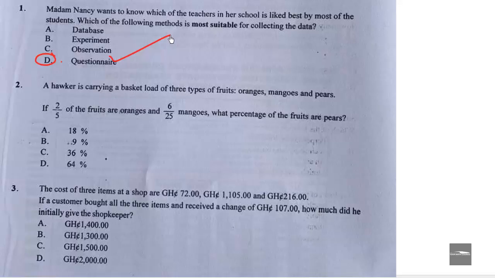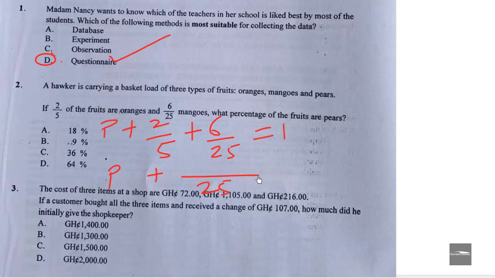A hawker is carrying a basket load of 3 types of fruit: oranges, mangoes, and pears. If 2/5 of the fruits are oranges and 6/25 are mangoes, what percentage of the fruits are pears? If you add the fraction of pears to that of the oranges and that of the mangoes, you should get 1. So P plus, the LCM here is 25. 5 goes into 25 five times, times 2, 10. 25 goes into 25 once, times 6, 6. So that will give us P plus 16/25 is equal to 1.